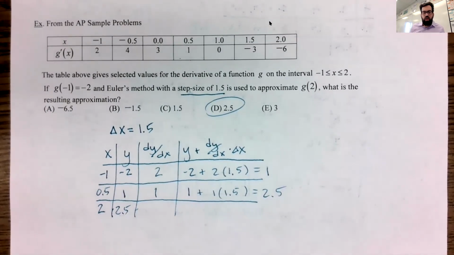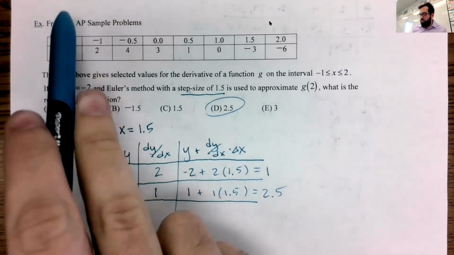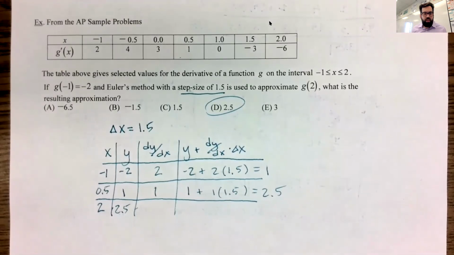And that's a sample multiple choice question from College Board that could be similar to something that's on the AP exam. So I wanted to show you something like that. There are a couple other variations of ways that Euler's method might show up. You might see something in the worksheet, but we'll continue to see examples throughout this unit.